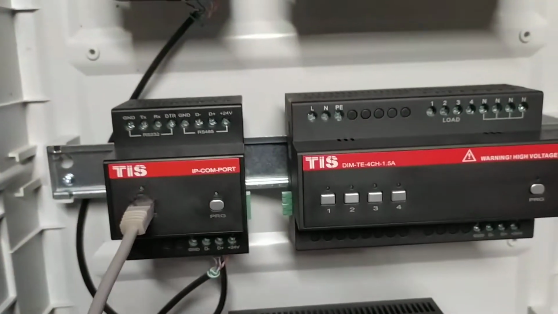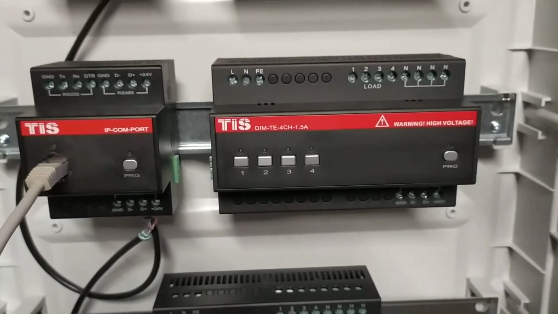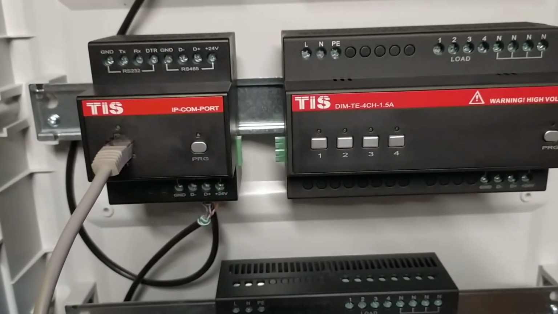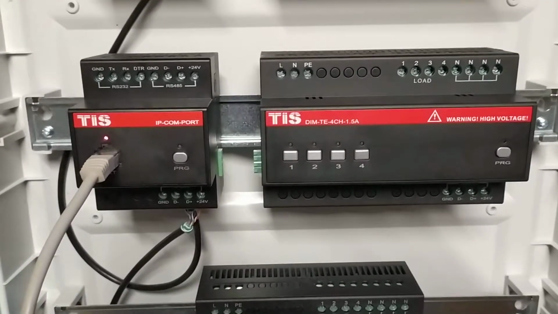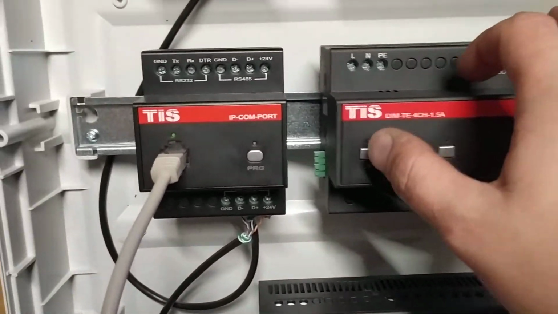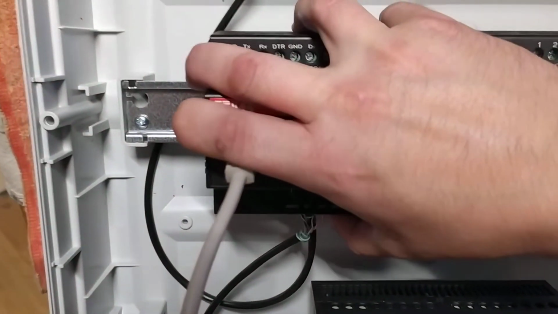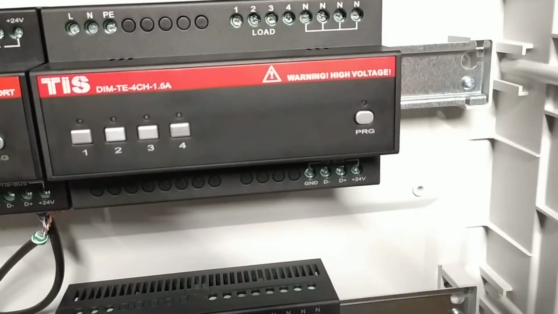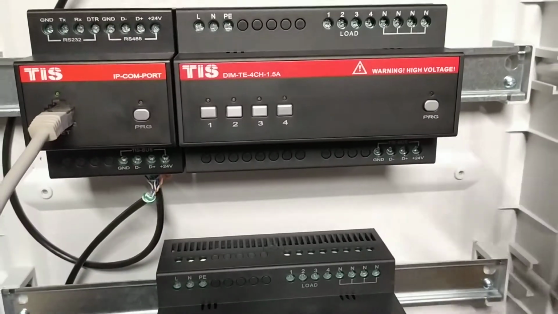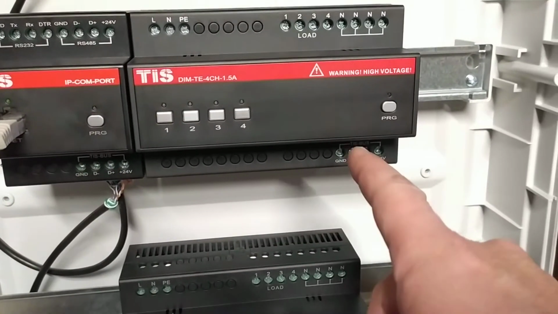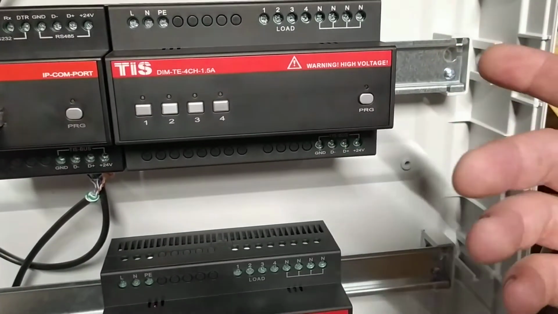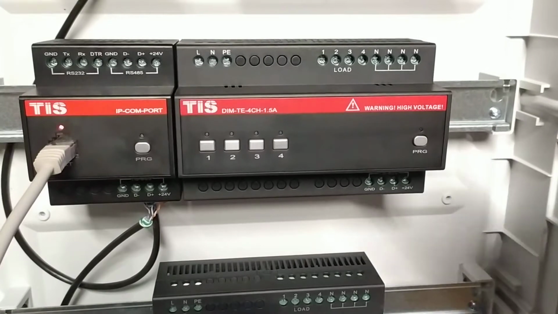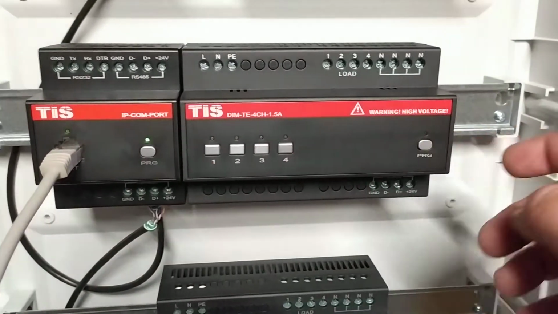Another advantage of the TIS system devices is that we have bus connections on the side. So it's as easy as joining these two devices, and we have bus communication. We don't have to wire from here to here to have communication, to add a device into the bus, as with any other lighting systems that don't have this feature.